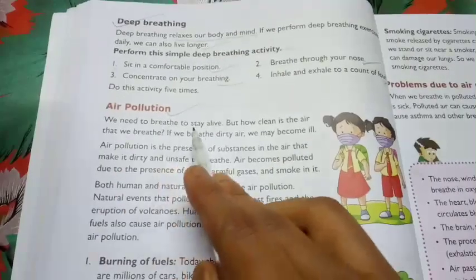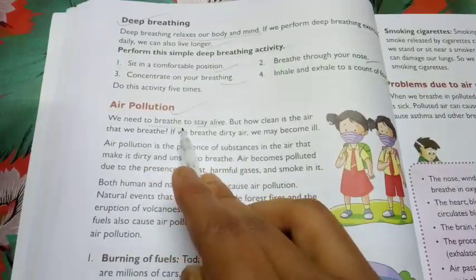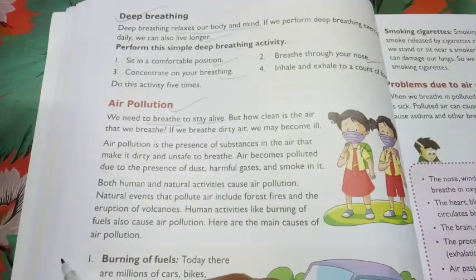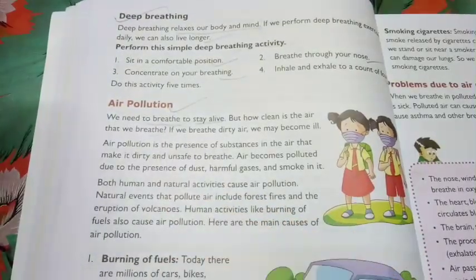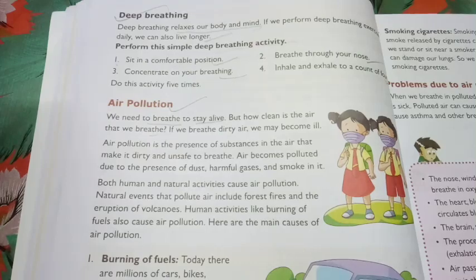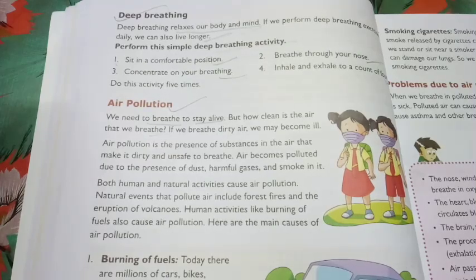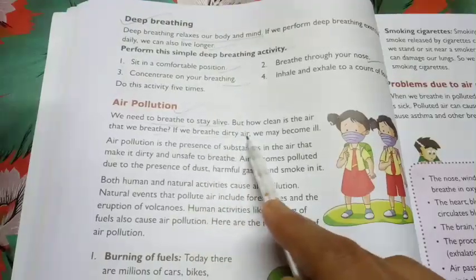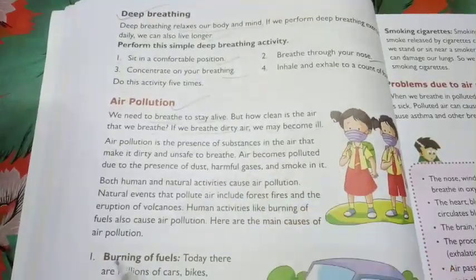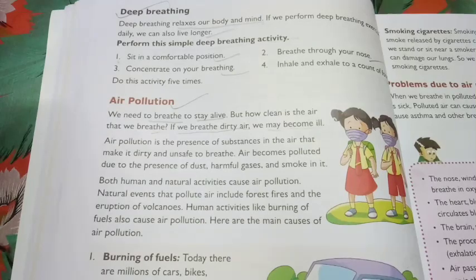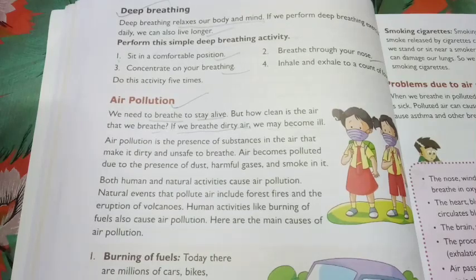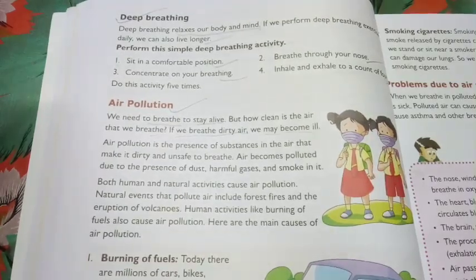We need to breathe to stay alive. Why do we breathe? We breathe to stay alive. But how clean is the air that we breathe? Have you ever thought of how we can measure the cleanliness of the air? If we breathe dirty air, we may become ill. So, what kind of consequences may we have to face if we breathe dirty air? We may fall ill. So we have to keep it in mind that we should not pollute our air.